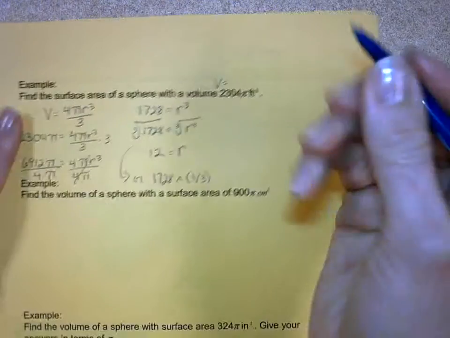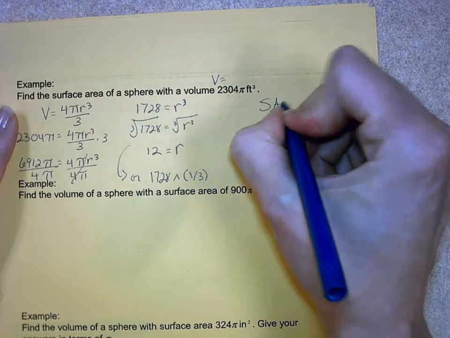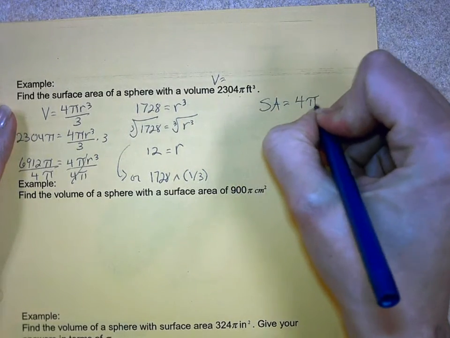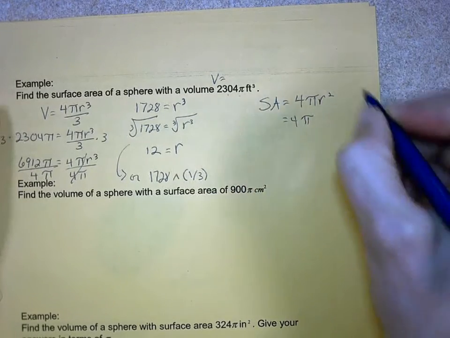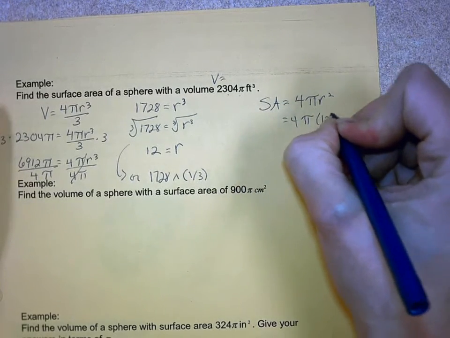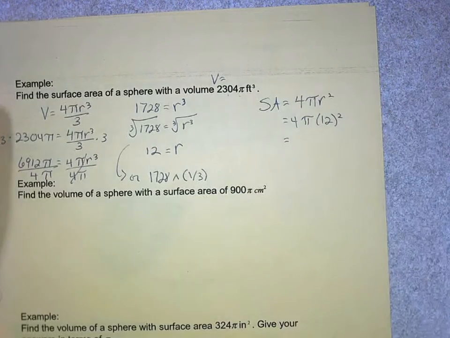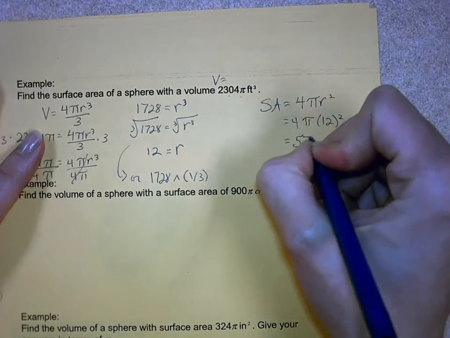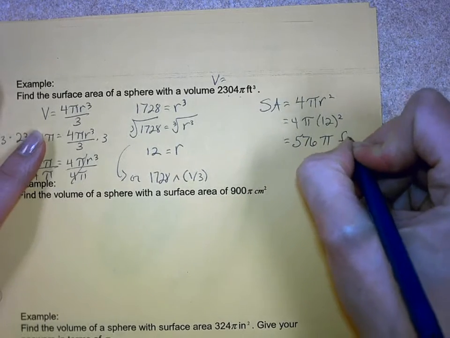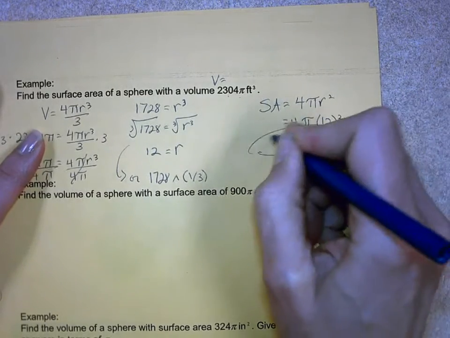Pretty cool. All right, so now I just have to put it in for my surface area, which is 4 pi r squared. So I get 4 pi. My radius is going to be 12 squared, so that's going to be 144 times 4, which is 576 pi square feet.